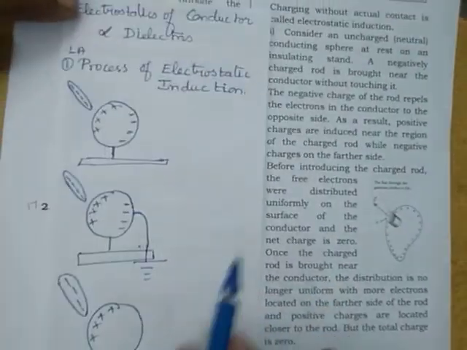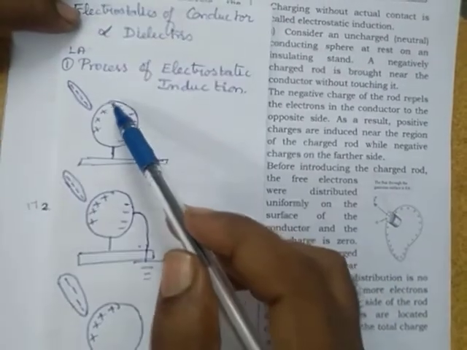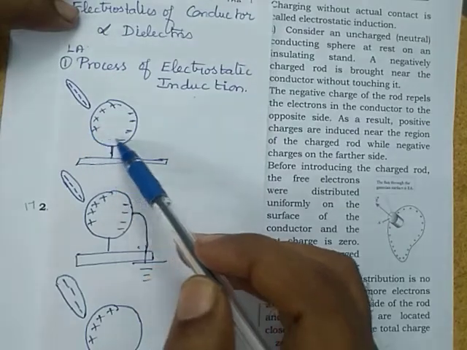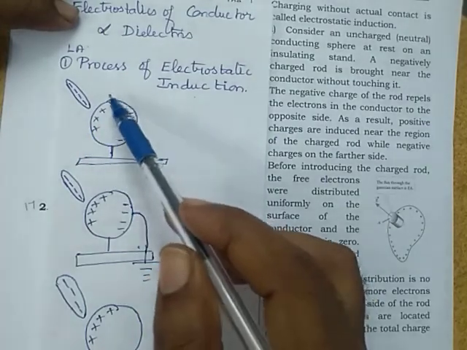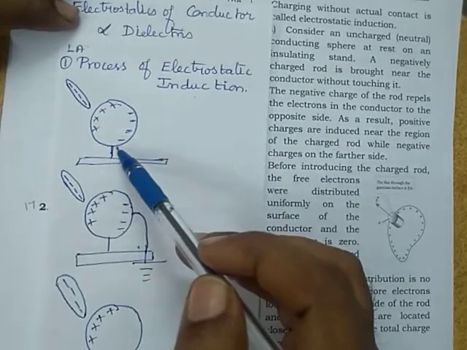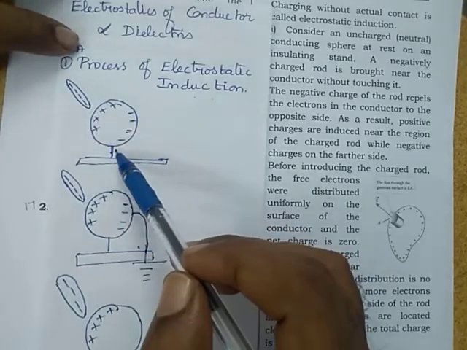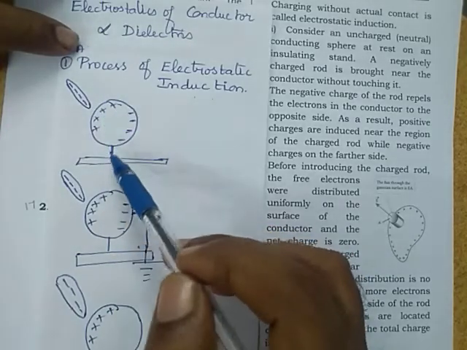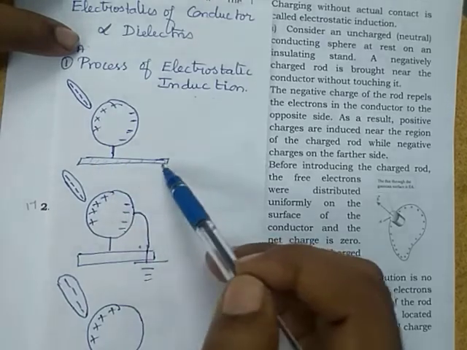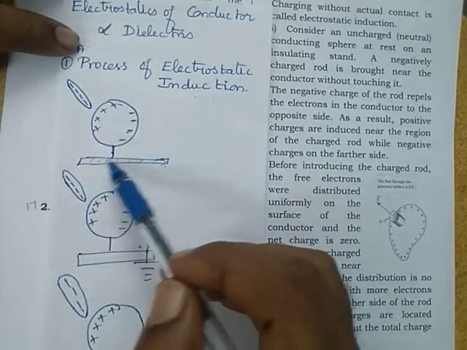First of all, I consider an uncharged conducting sphere. In that case it will be neutral. Then I am placing that uncharged conducting sphere on the insulating stand.